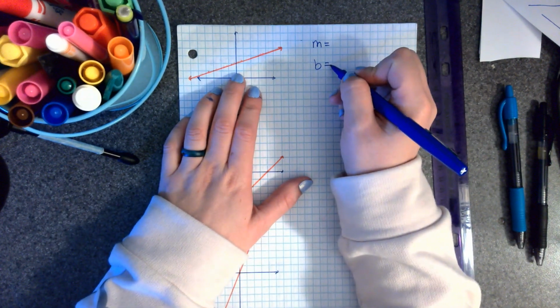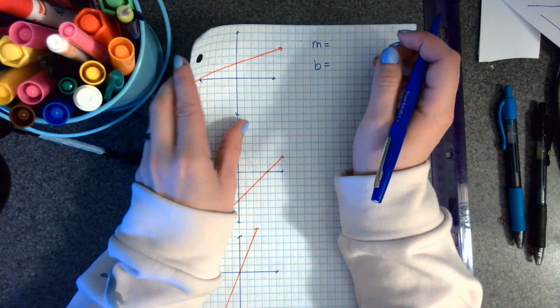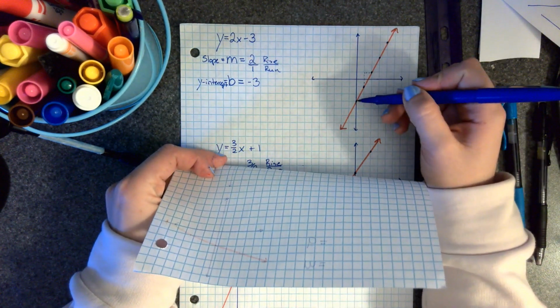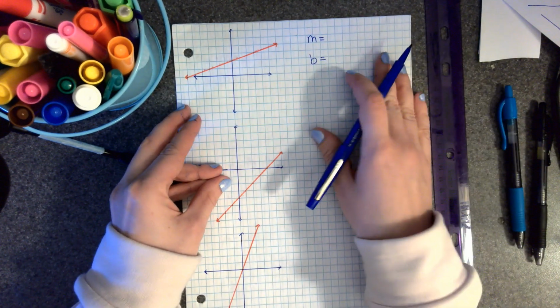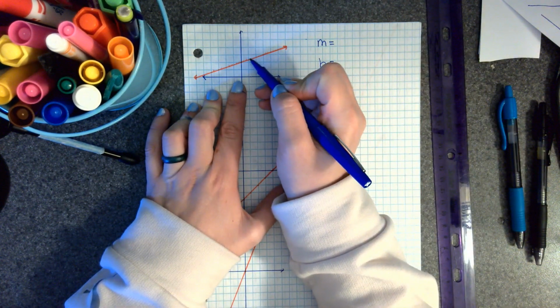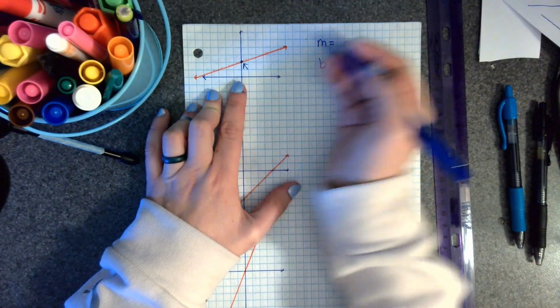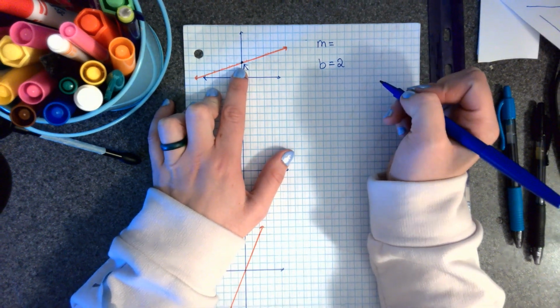So B, if you recall, is my y-intercept. When I am graphing a line from an equation, the very first place I start is B on the y-axis. So that's the very first thing I'm going to find. So I follow my line down, where it crosses the y-axis, boom, right there. So it looks like my B is 2, because I cross at a +2.